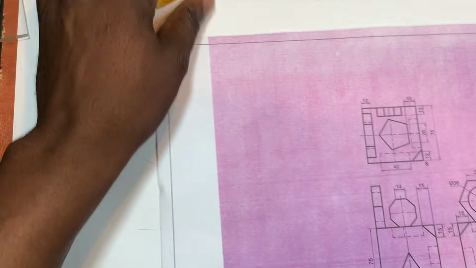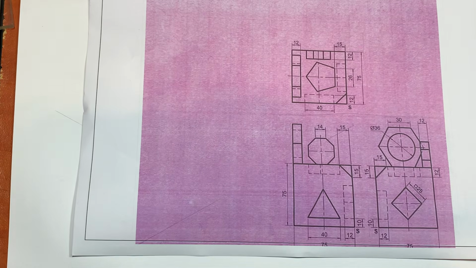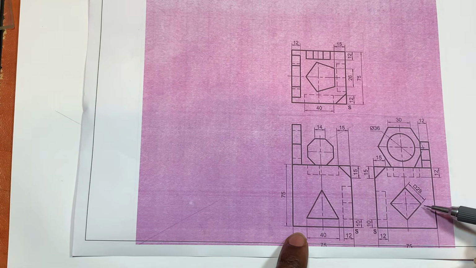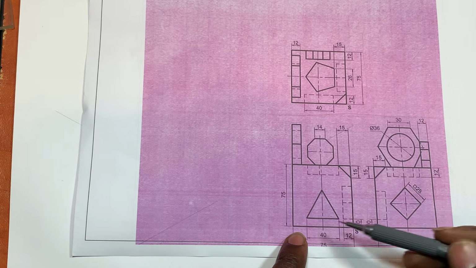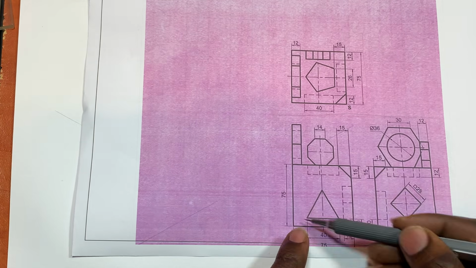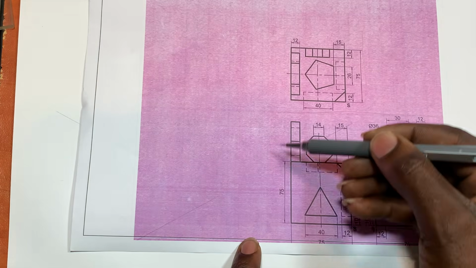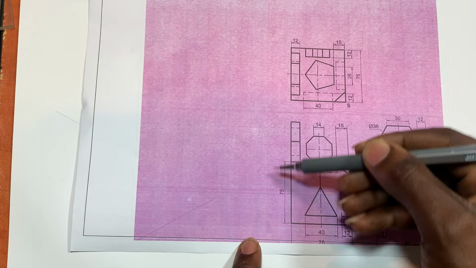Okay, so after that, bring back my question. Let's do it faster. Okay, this is what we have, isn't it? So I'll say this is front, this is right. If this is front, this is right, I must try by all means to get the shape of this.